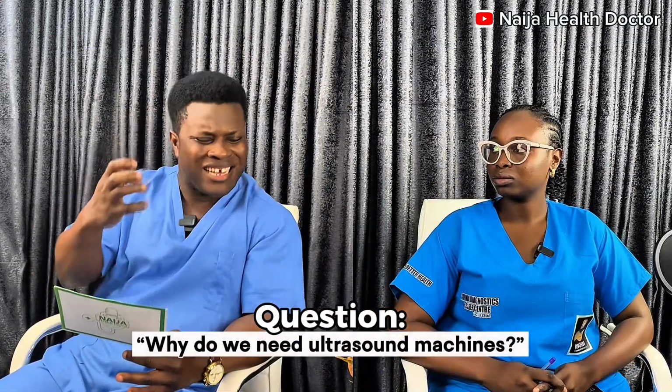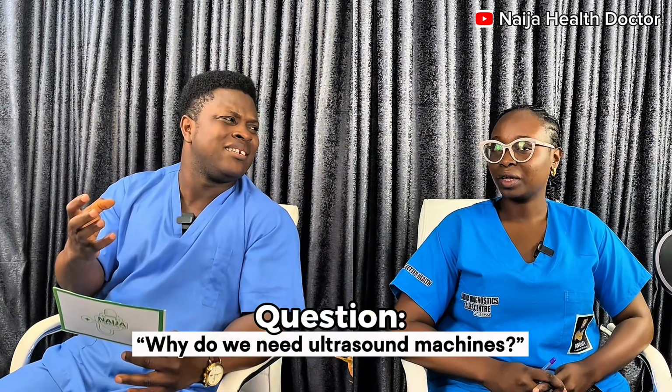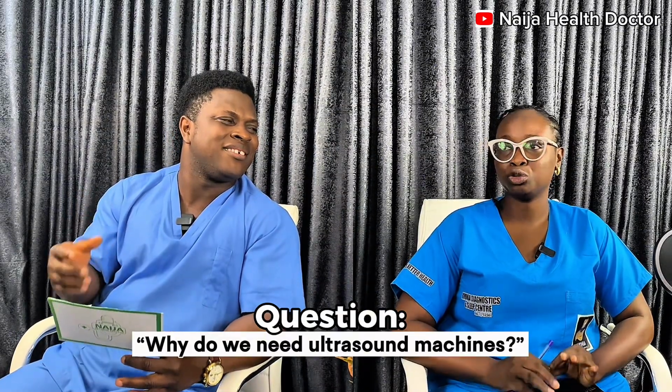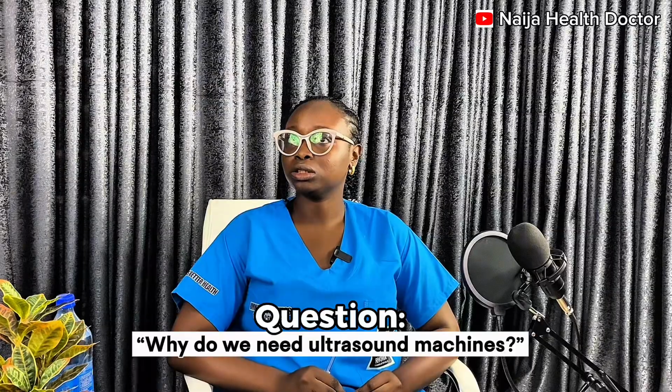What is ultrasound technology? Okay, ultrasound technology is a mechanism that uses the ultrasound machine to send sound waves to a patient's body to view the patient's organs. Why do we need ultrasound machines? Okay, so it's basically to visualize. Ultrasound machine brings visual representation of the patient's organs instead of X-ray.